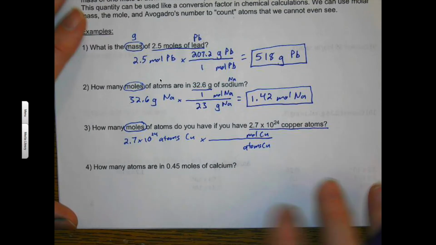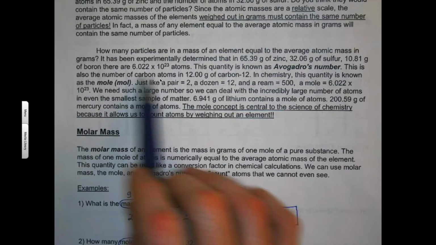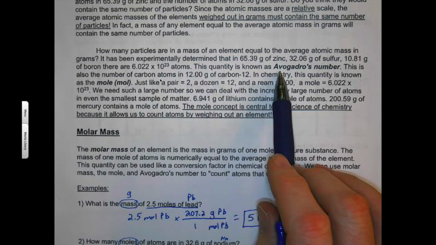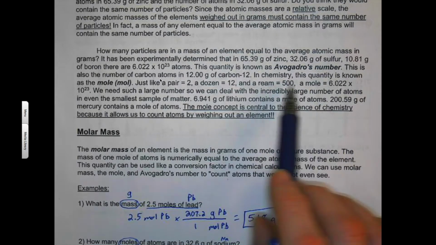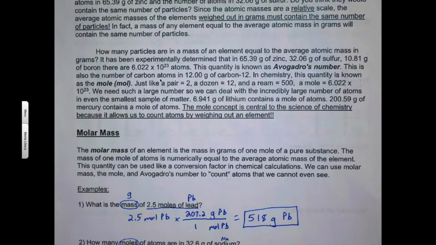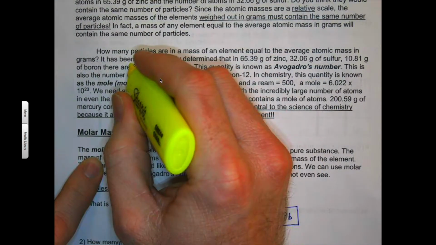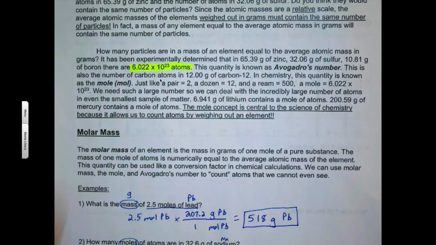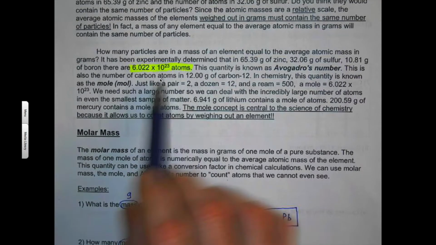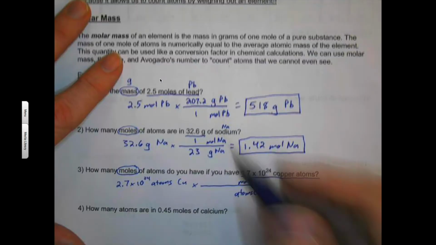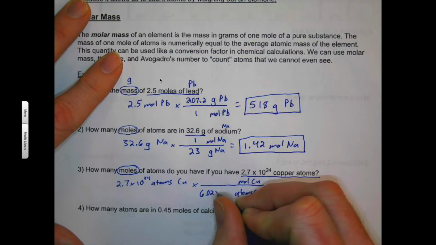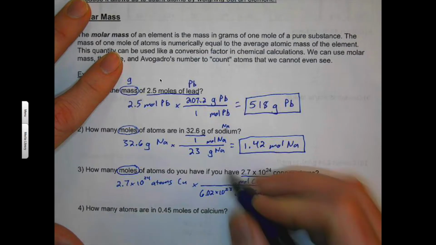All right, sneak peek. Remember, up here at the top, we remember that it's equal to Avogadro's number. Remember, Avogadro's number is the number of particles, 6.02 times 10 to the 23rd. I know here it says 6.022, all right, but we're going to say 6.02 times 10 to the 23rd is equal to 1 mole, right? So 6.02 times 10 to the 23rd atoms for 1 mole.